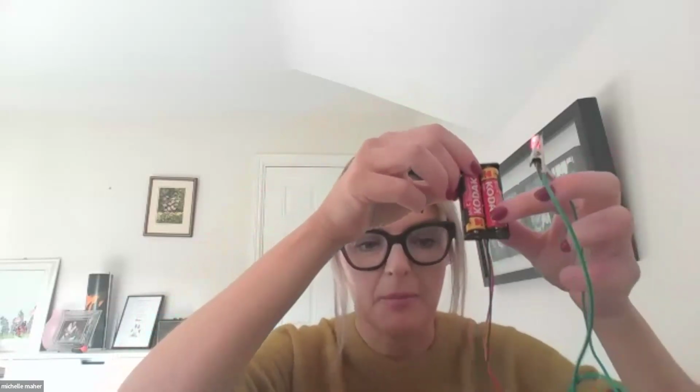So I'm going to put in a second crocodile lead. Right, now I've put in a second one, and hopefully you can see that my light bulb is lighting up. So what we've done is we've managed to get electrons to start moving around for us.